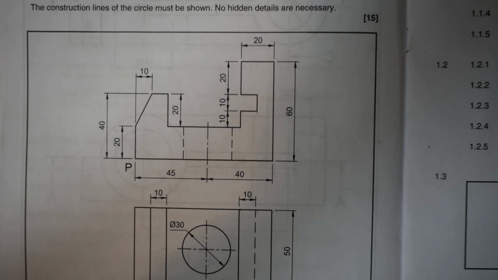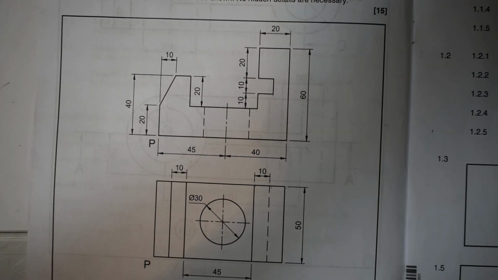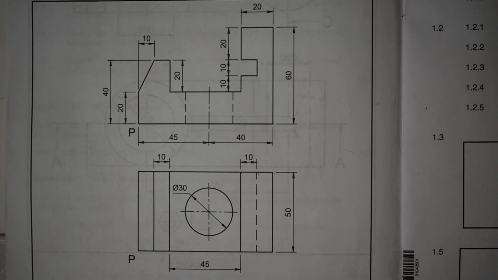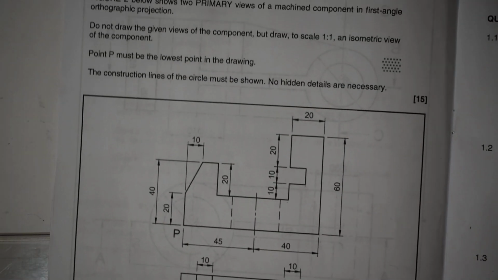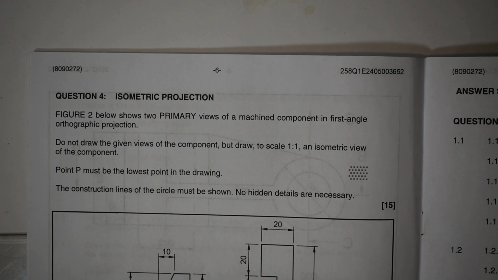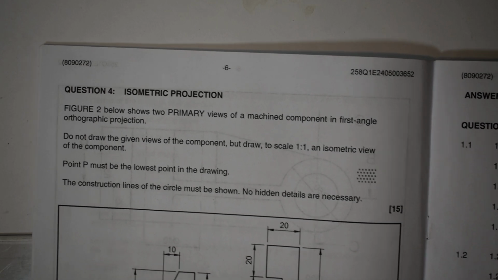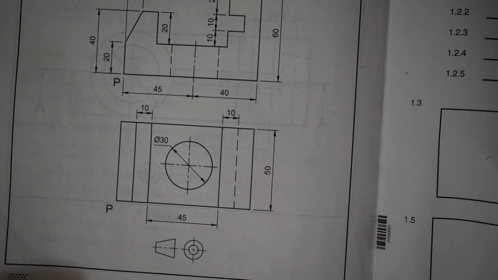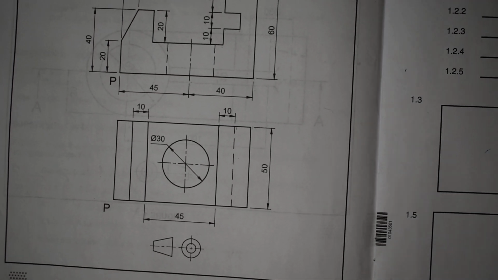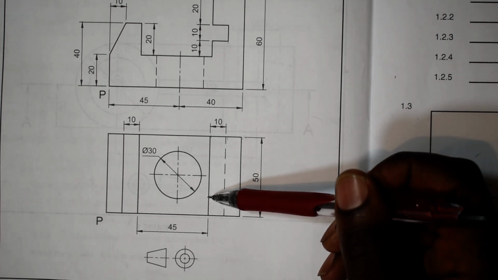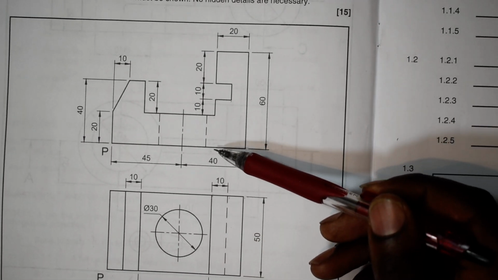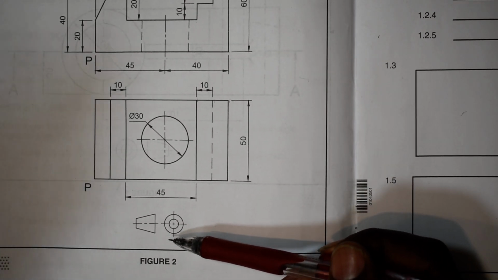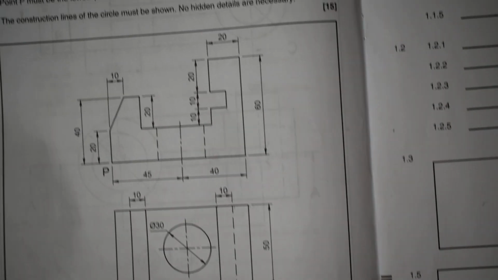Before we even read the question, let us analyze the views. We are given the 2 views, and this topic is isometric, isometric of Engineering Drawing N2. These views are given in first angle orthographic projection, which means this is the top view, this is the front view, according to this symbol, which is the first angle orthographic projection symbol.